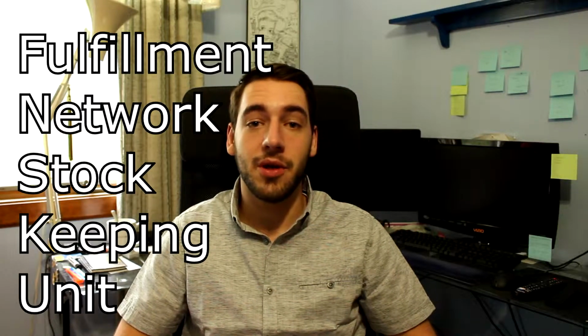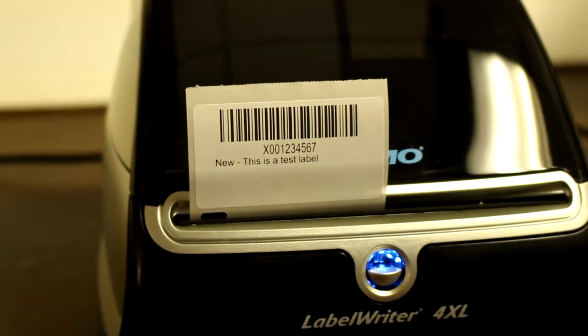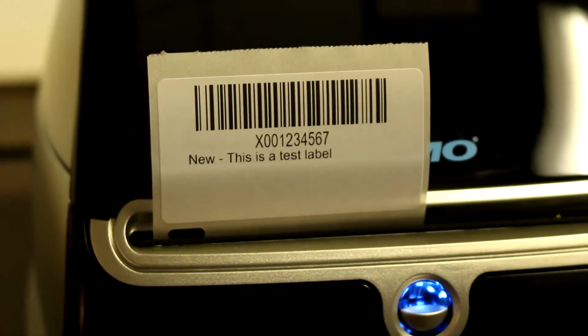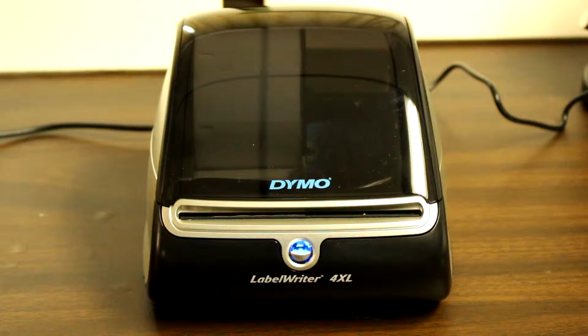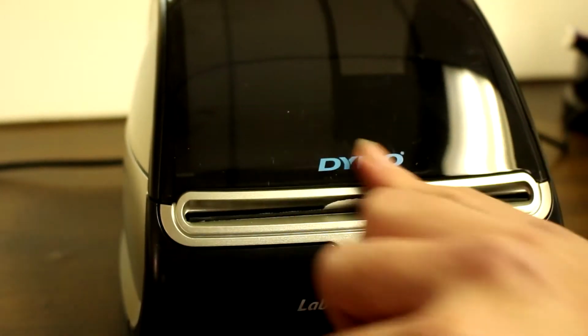An FNSKU is a fulfillment network stock keeping unit, which basically is Amazon's SKU type for their fulfillment network, as it may sound. Basically, this is going to be the barcode. It usually starts with an X or so, and this is what you're going to usually print off and put on your own products if you send them in, or you can pay a small fee and have Amazon do it for you. And this is what it looks like right here. This is a test label off my brand new Dymo 4XL thermal printer. So when it comes to Amazon, those are the more specific ones.